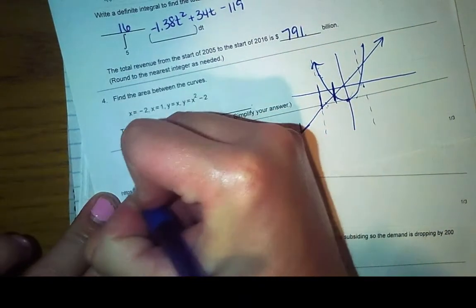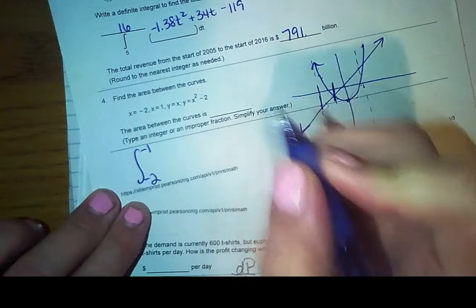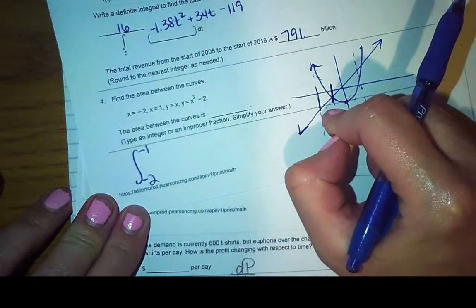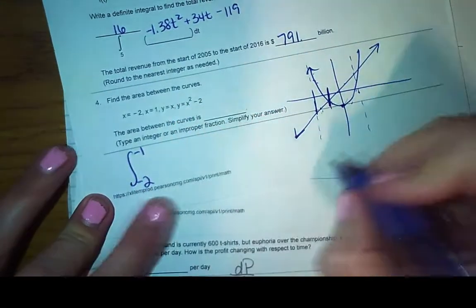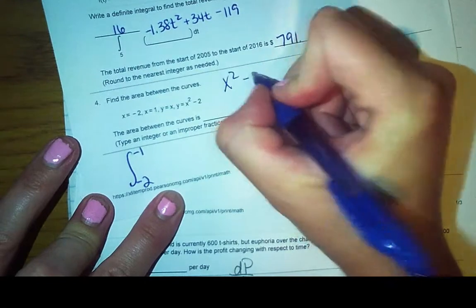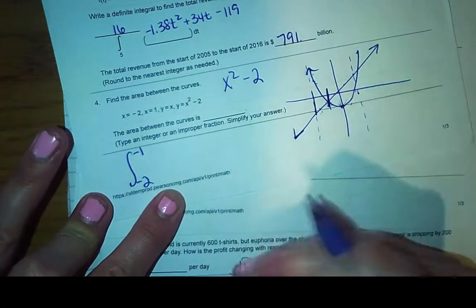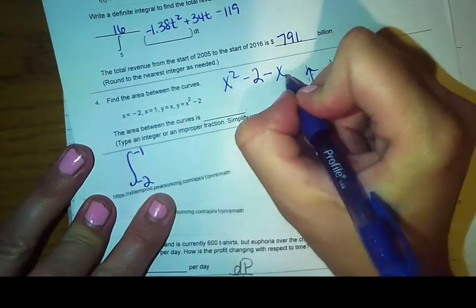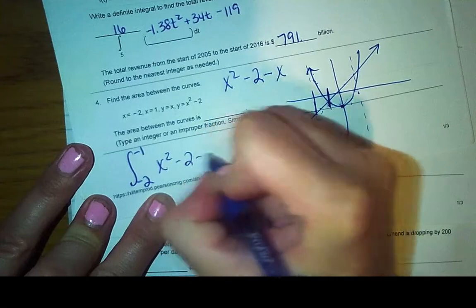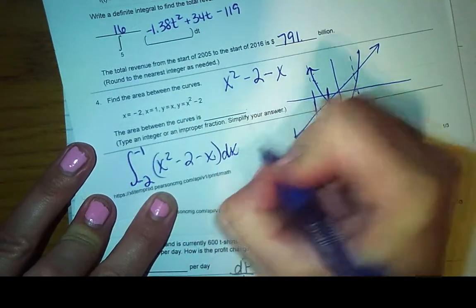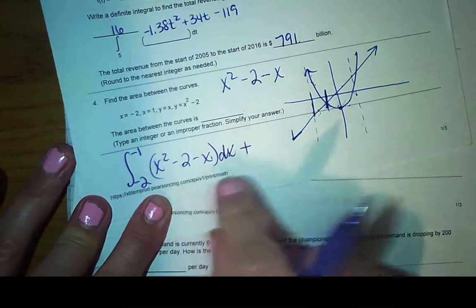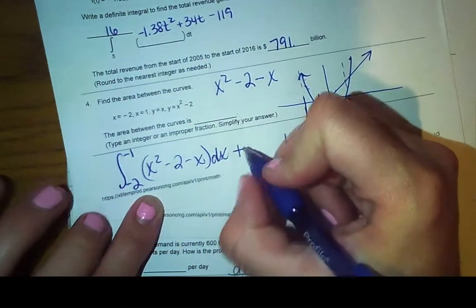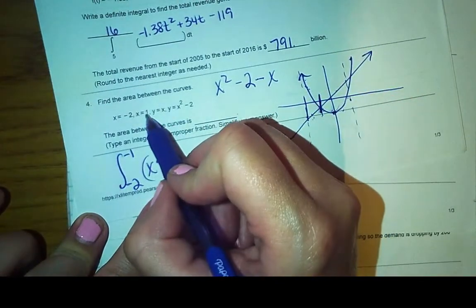My first setup is going to be from -2 to -1, because in that setup, the parabola is above the line. So I'm going to take the parabola, which is x squared minus 2, and subtract off the line. So x squared minus 2 minus x dx. To that area, I want to add some more area. So I'm going to go from -1 to 2. Ooh, that's a lie. From -1 to +1.